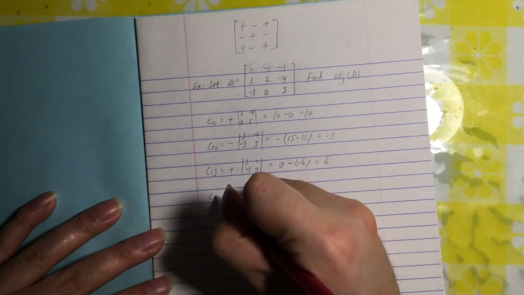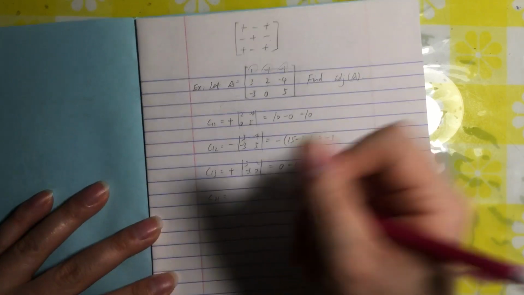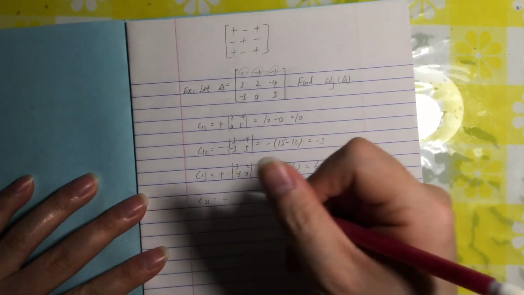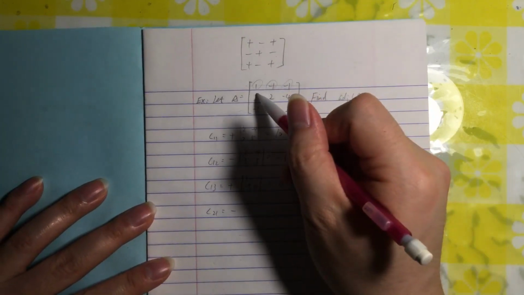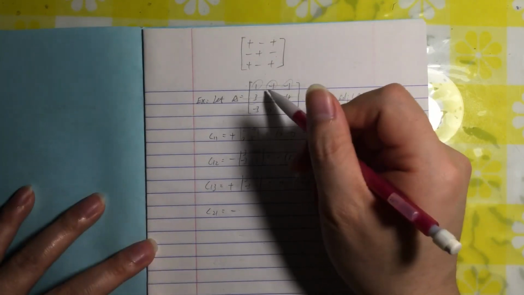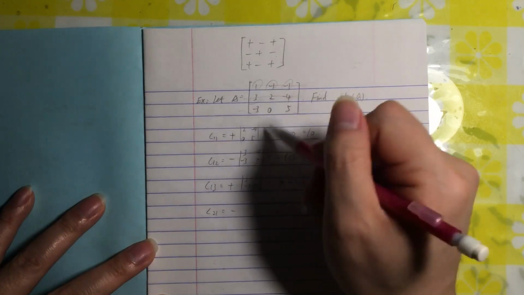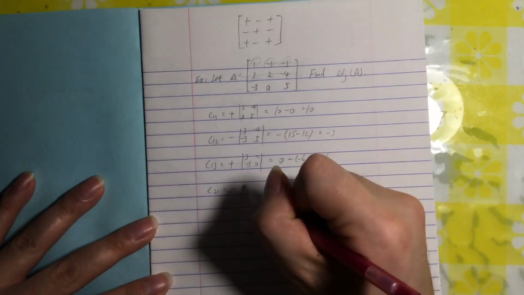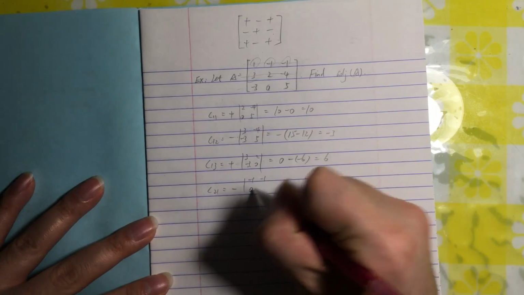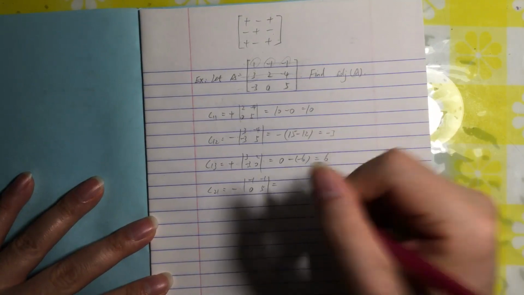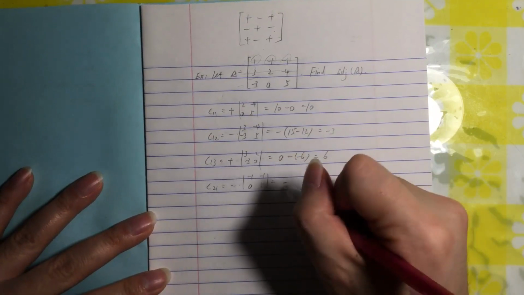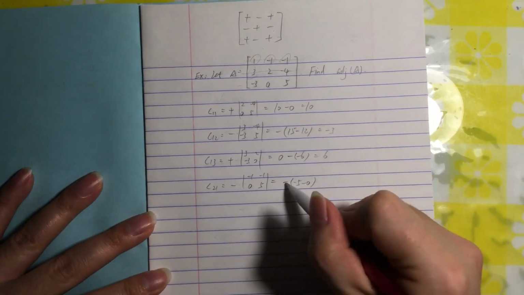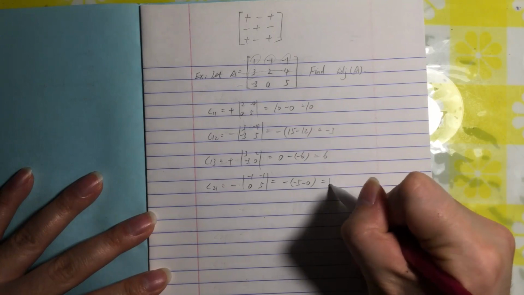Next, for C21, the sign is negative. Times the determinant of the submatrix by crossing out the second row, first column. If I cross out the second row, first column, I get the submatrix -1, -1, 0, and 5. Then find the determinant. -1 times 5 is -5. Minus 0. Here, double negative is positive. We get positive 5.